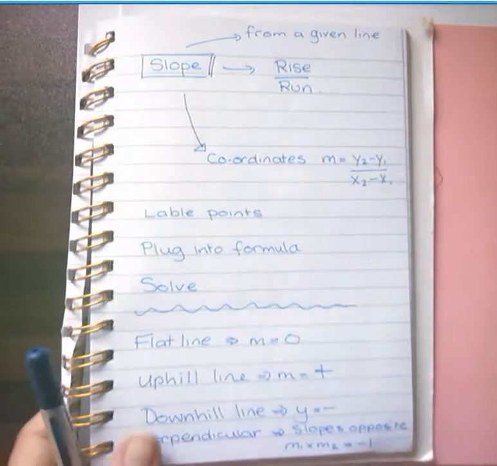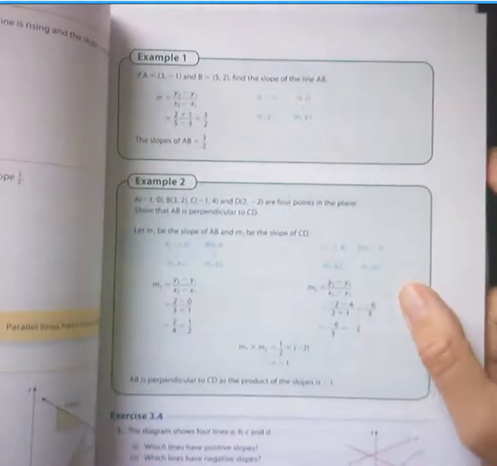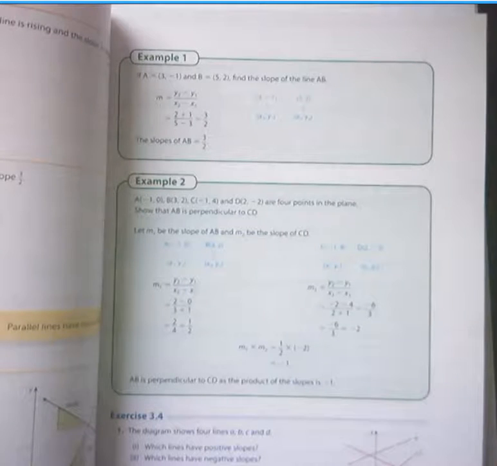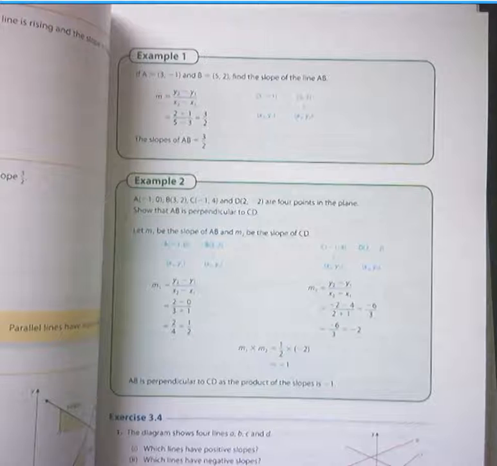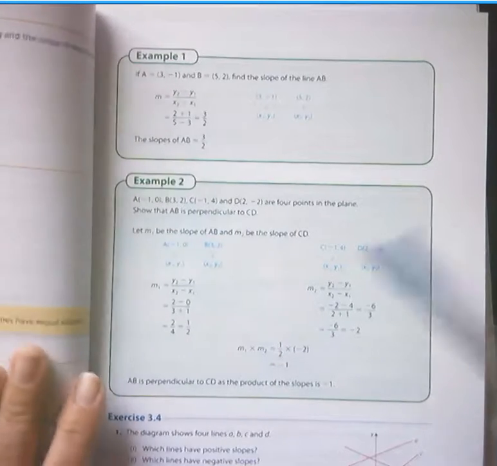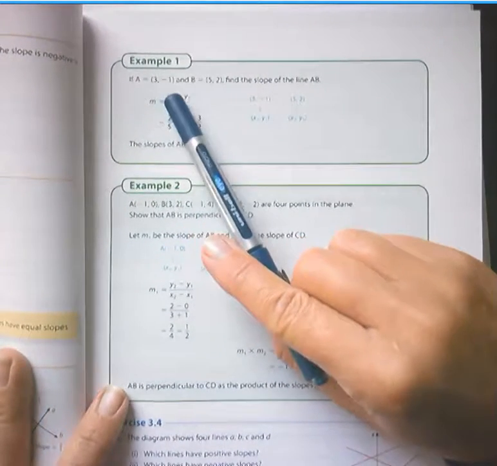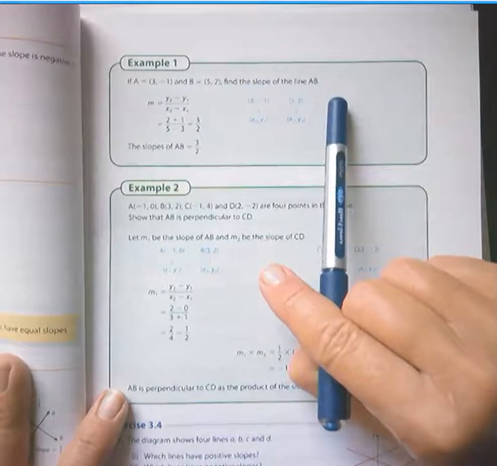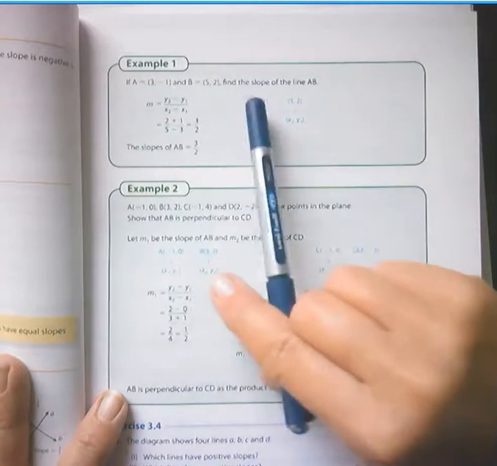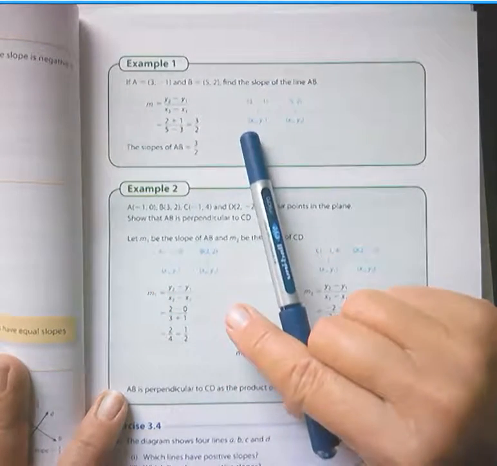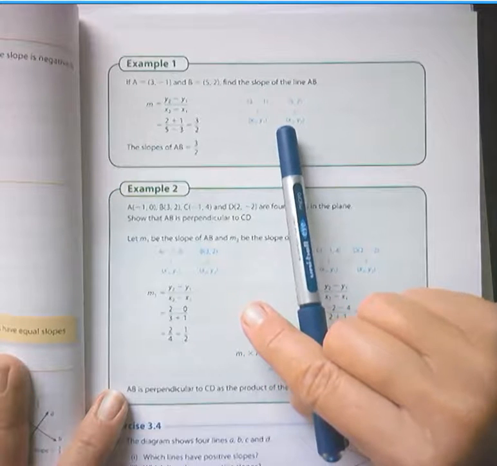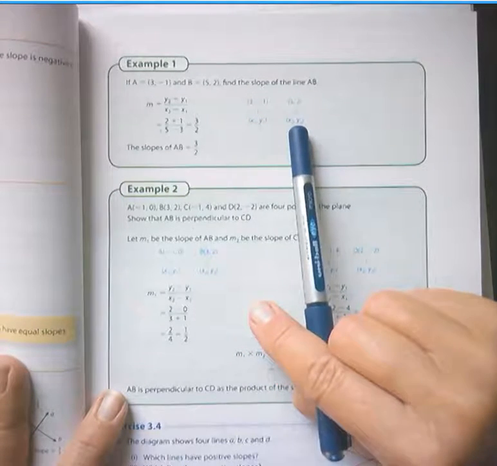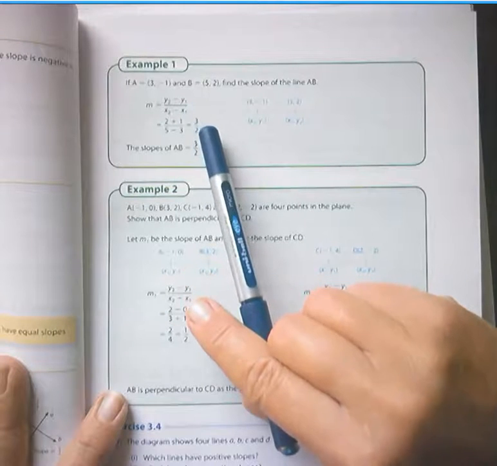Right, so I'm just going to jump to the book to show you a few examples. Right, so we're in Test and Text, page 57, and the example says if A is equal to (3, -1) and B is equal to (5, 2), find the slope of the line AB. So your method would be label your points. So your (3, -1) you would label as x1, y1. Your (5, 2) you'd label as x2, y2. You plug them into the formula and then you solve it.